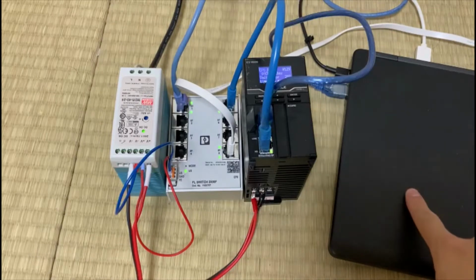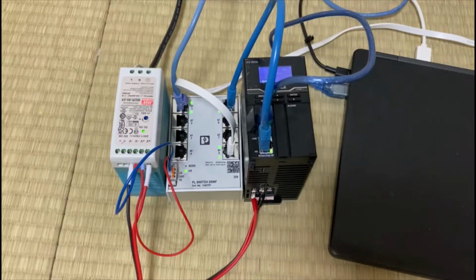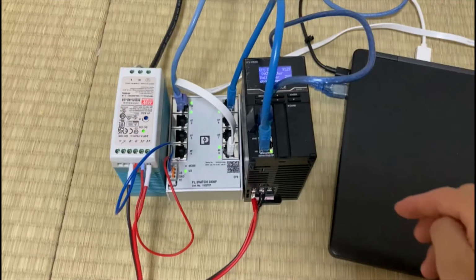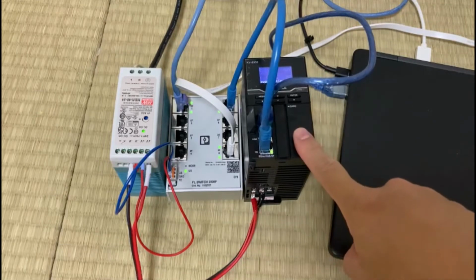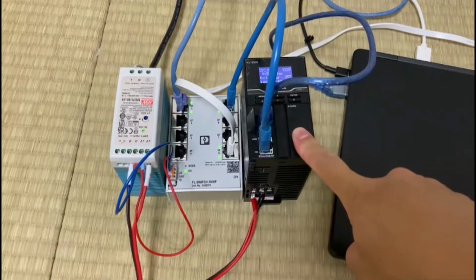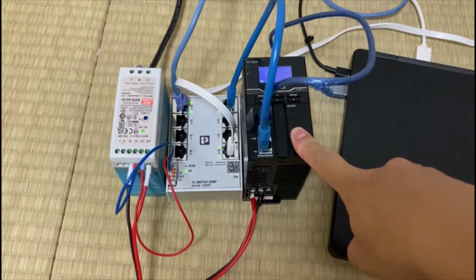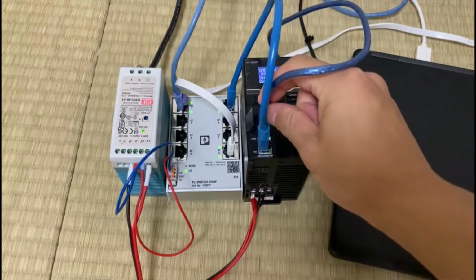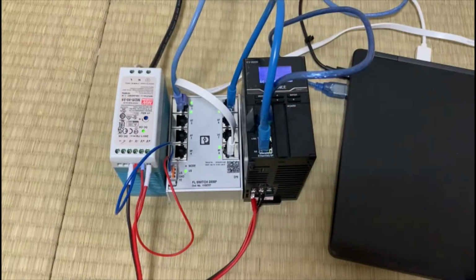So inside my PC, I will have the TF6280 EtherNet/IP adapter function. And on the other side, here is the EtherNet/IP scanner, and this time I'm using the Keyence PLC KV8000. This USB cable is connected to my laptop to transfer the program or upload some parameters.